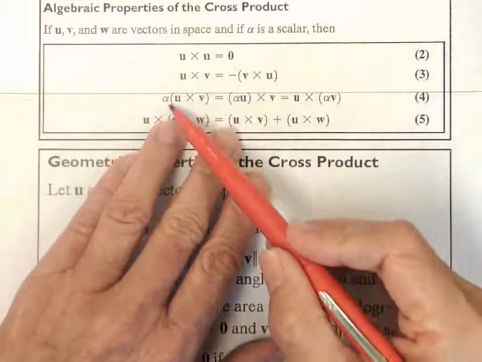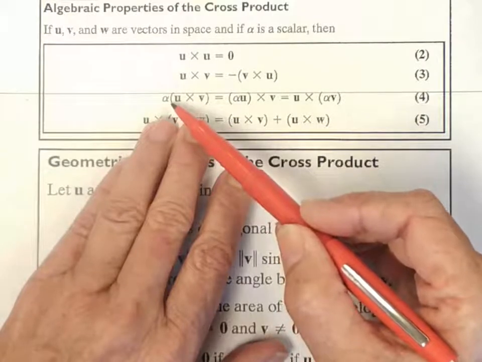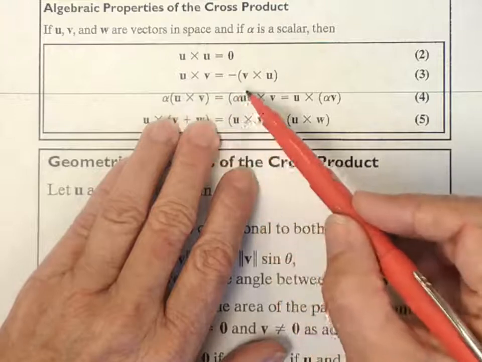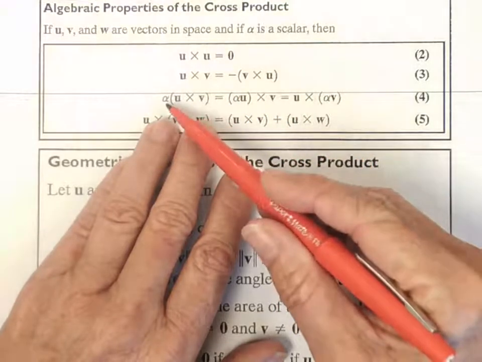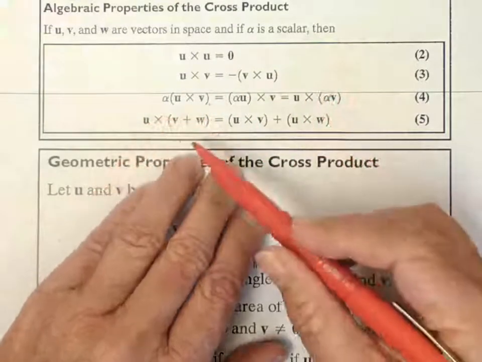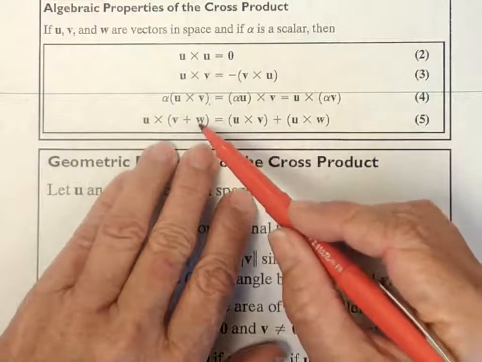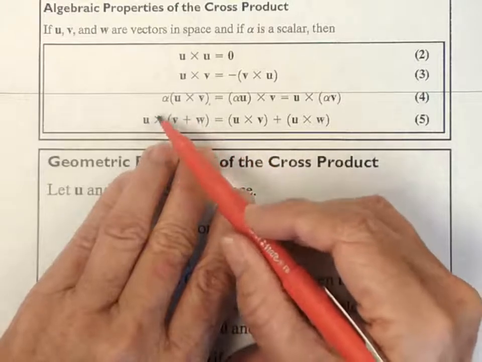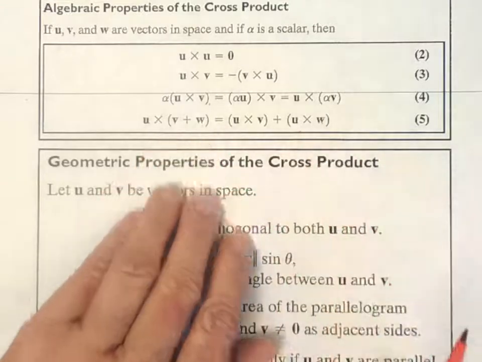If you have a cross product multiplied by some scalar value, you would just distribute that. So you distribute a to vector u, or you distribute scalar a to vector v. Likewise, we can add two vectors together and then cross them with u. You would have to distribute here: u cross v plus u cross w.